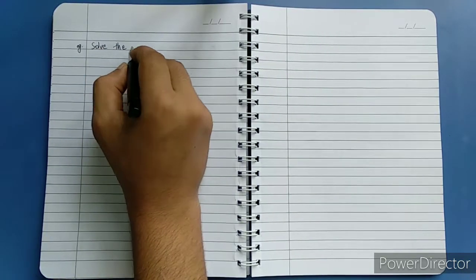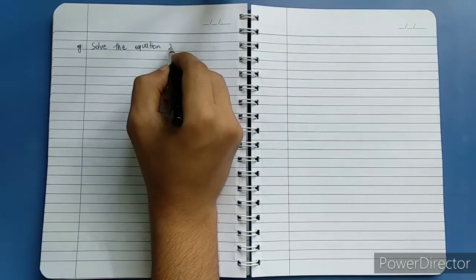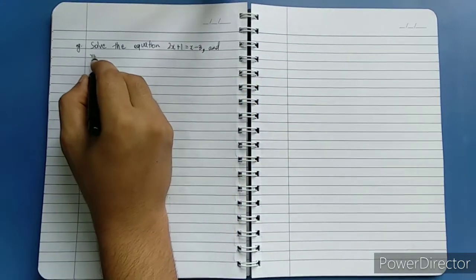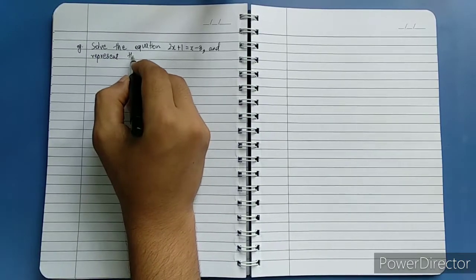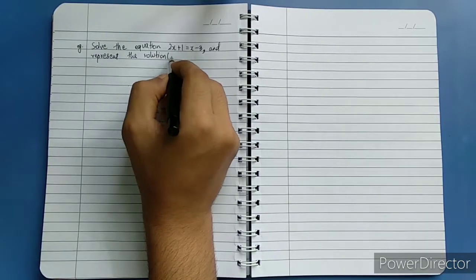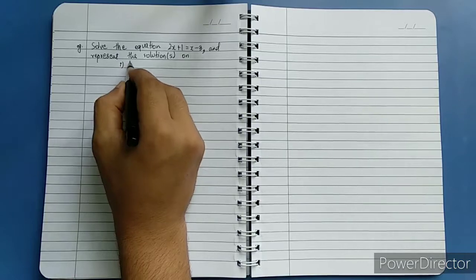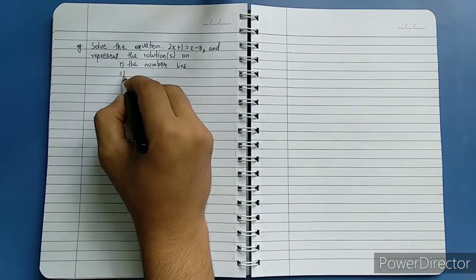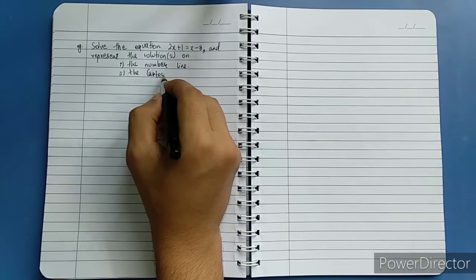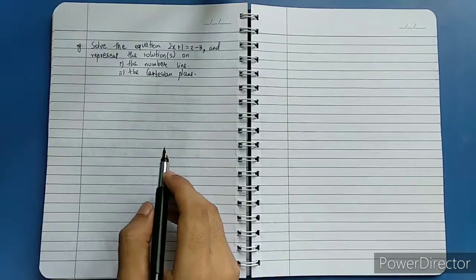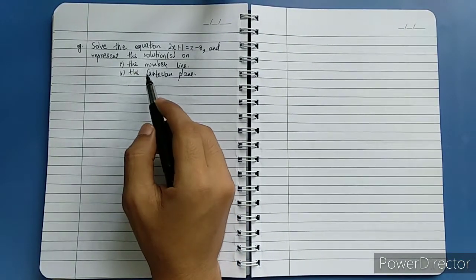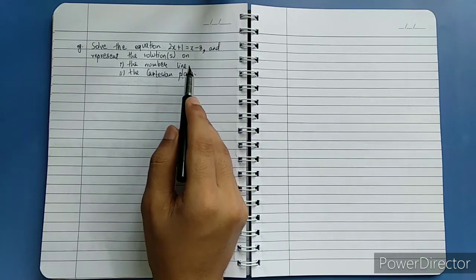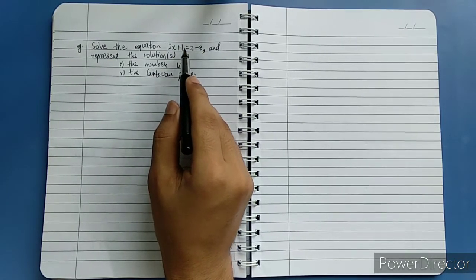Solve the equation 2x plus 1 equals x minus 3 and represent the solution on number 1, the number line, number 2, the Cartesian plane. Okay, so this is what we discussed earlier. Whenever a number line is given, whenever only one line is there, we are considering that this is just one variable. But whenever we say a Cartesian plane, we are considering two variables. As we can see, there is only x. So how we put y over here, we'll see that.